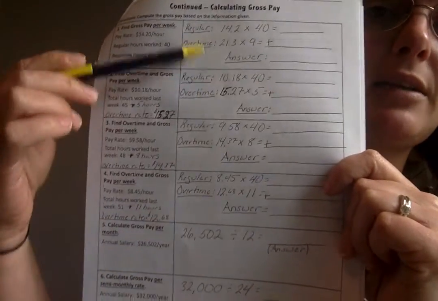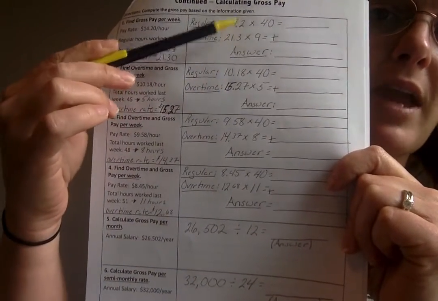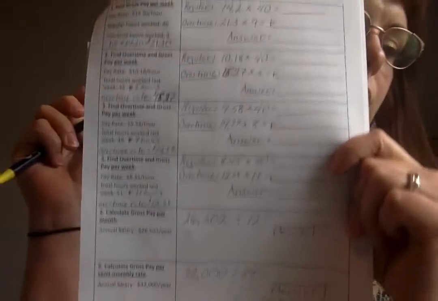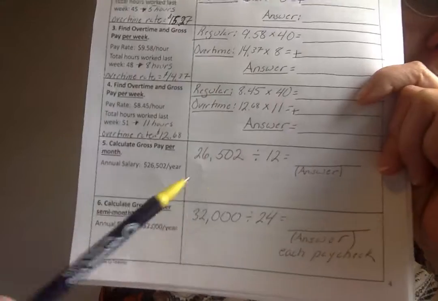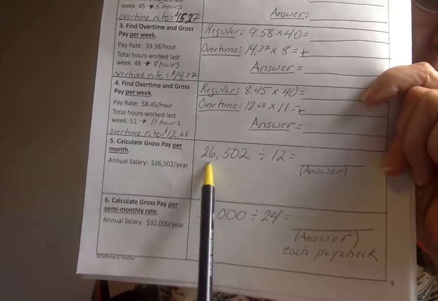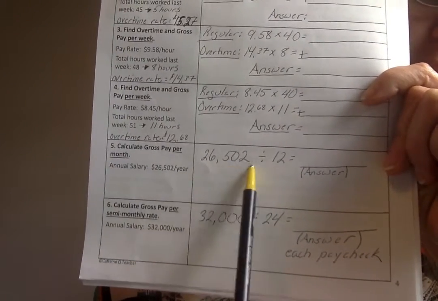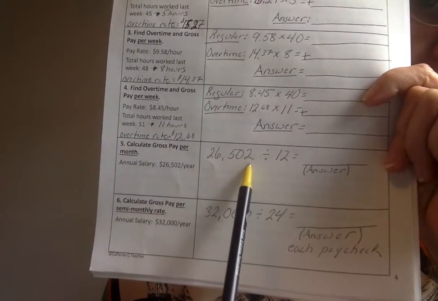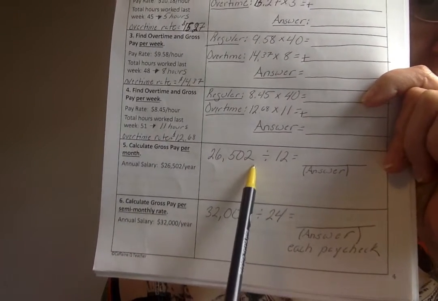All right, so though most of you are going to have an hourly paycheck like this, with a pay rate and hours, the booklet does want to touch on salaries. So this is actually easier to calculate. But let's say you're making the same amount a year like Miss Carr makes. So let's say I make $26,506 a year.